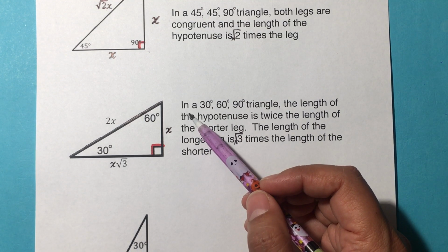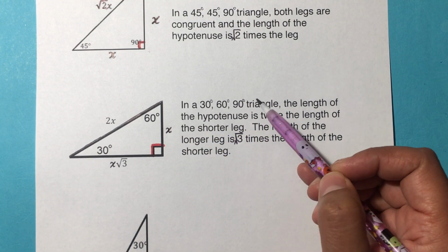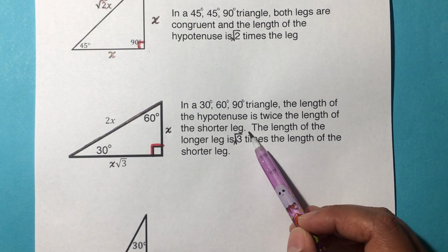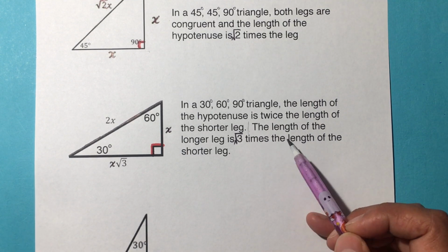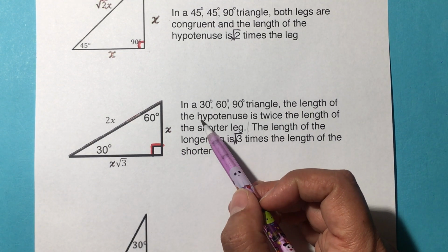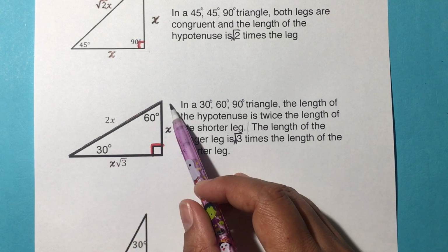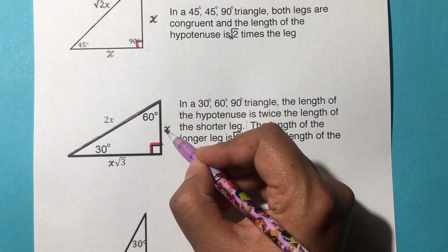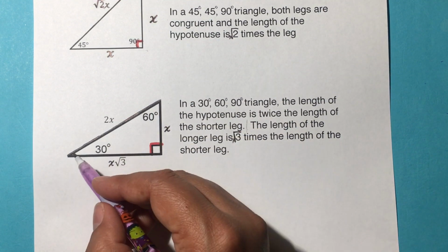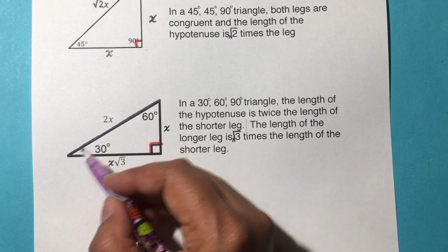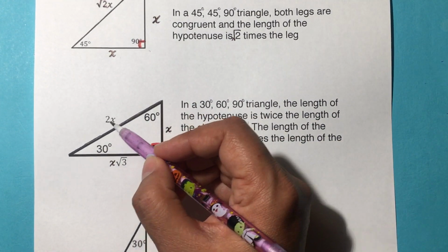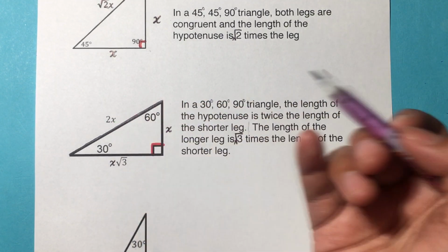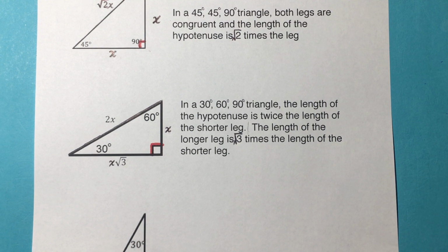For the other theorem, it says in a 30, 60, 90 degree triangle, the length of the hypotenuse is twice the length of the shorter leg. So let's stop right there and then we'll come back to the rest. The shorter leg will usually be the number alone. That means that you just multiply times 2 and you get the hypotenuse. If this is a 5, 2 times 5 is 10. If this is a 4, 2 times 4 is 8. So it's just going to be twice as long.